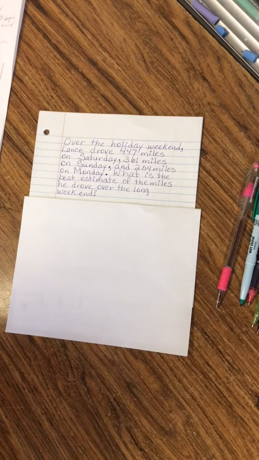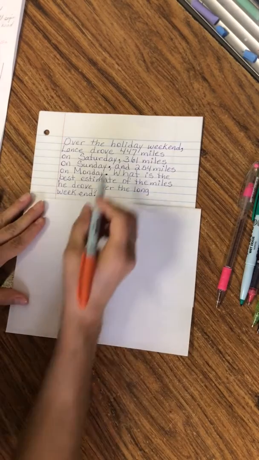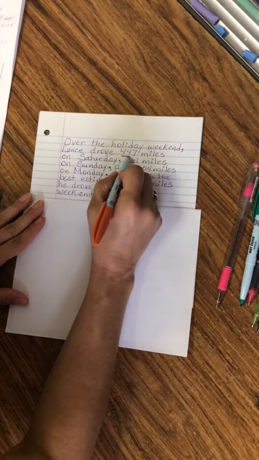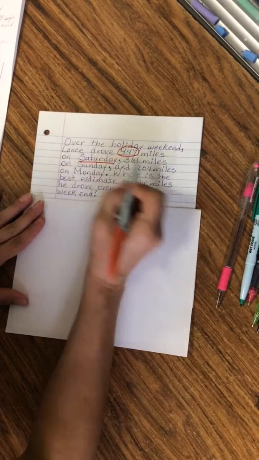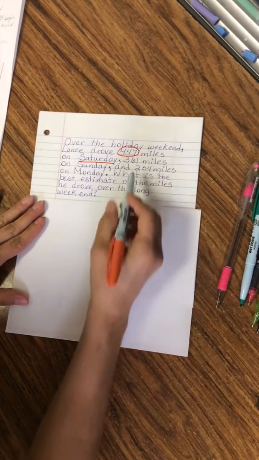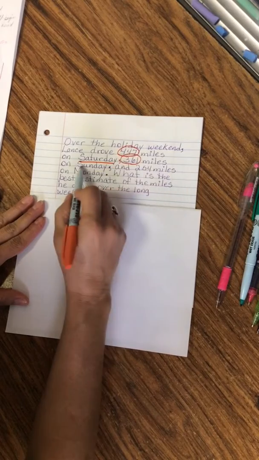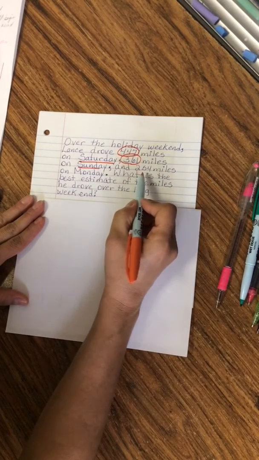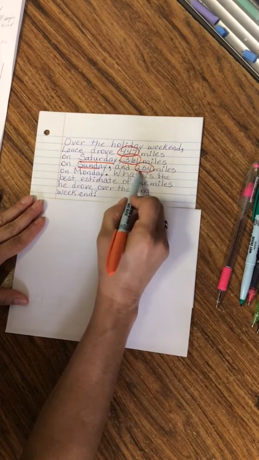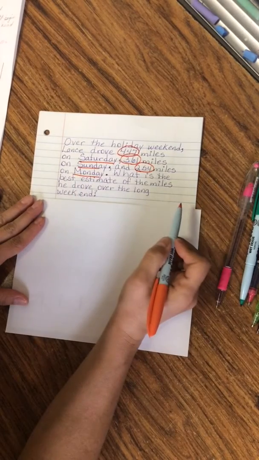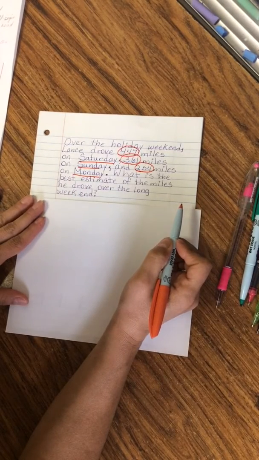Here's our sample problem. Over the holiday weekend, Lance drove 447 miles on Saturday, 361 miles on Sunday, and 254 miles on Monday. What is the best estimate of the miles he drove over the long weekend?